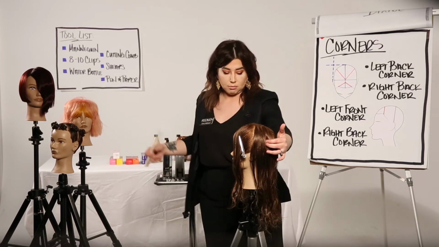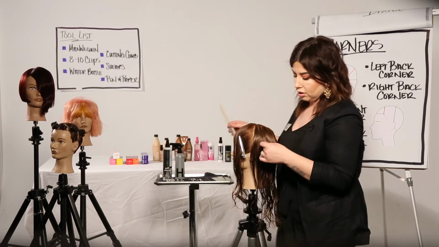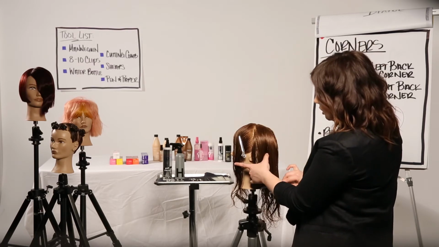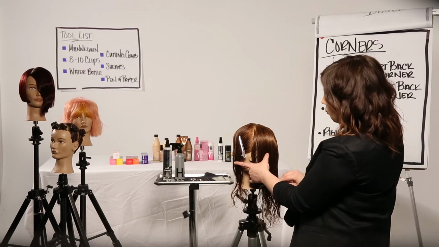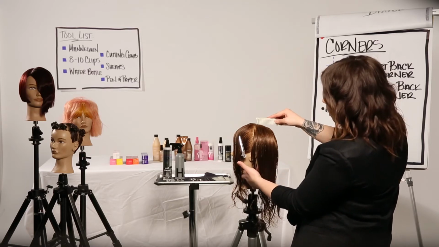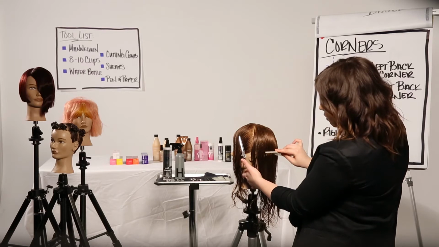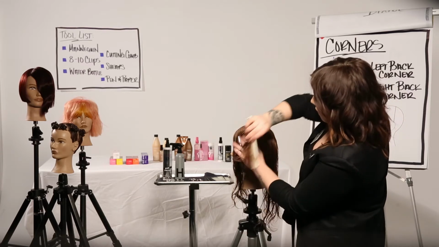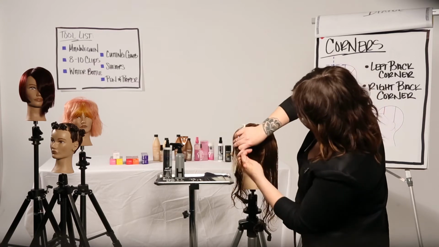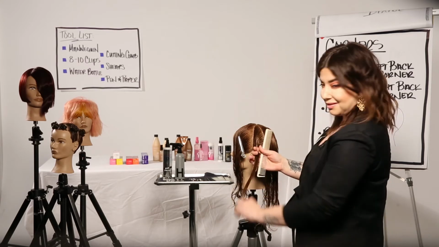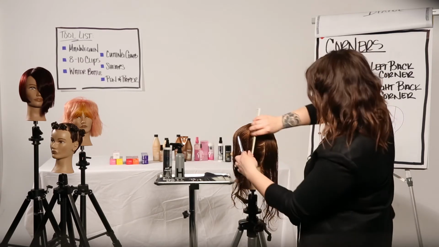Once I have that spot marked, I'm going to come over, and again, I'm going to make sure everything is combed in natural falling position. And my finger is at the bottom of her nape, and I'm just going to draw a vertical line down to my finger. Once we have that divided out, I want to make sure that I can see my line to make sure it's clean and vertical. Very good.